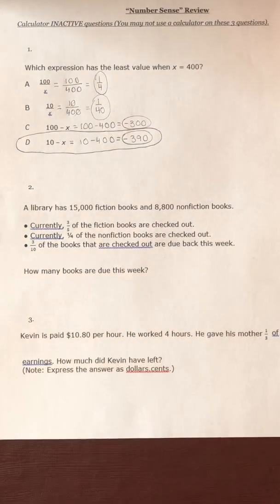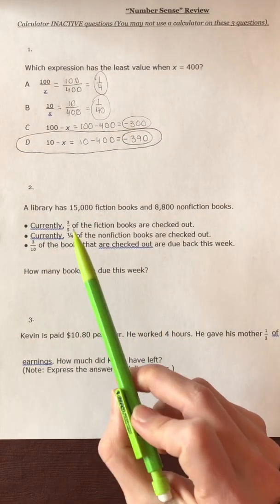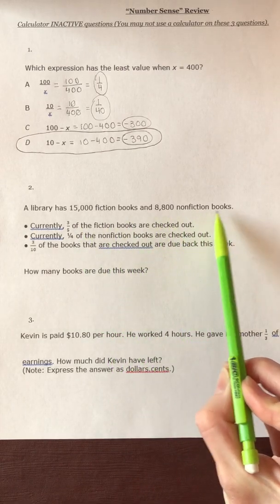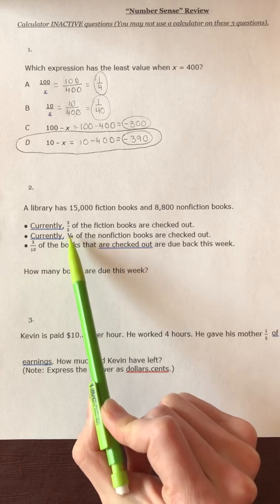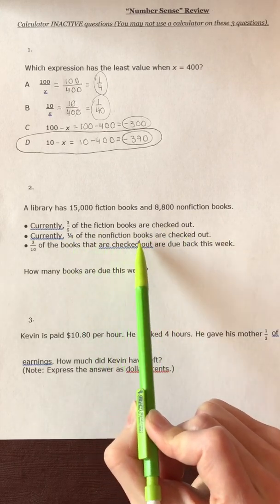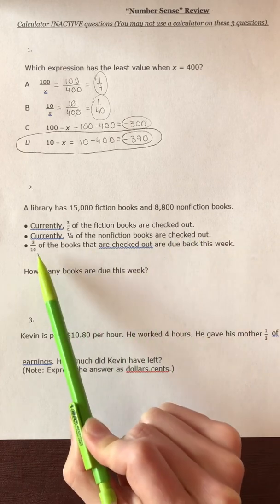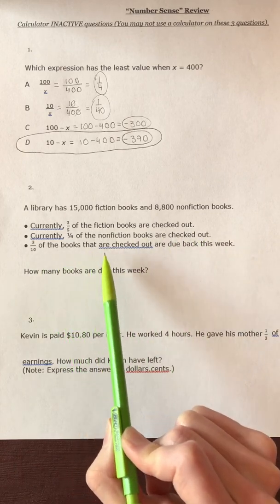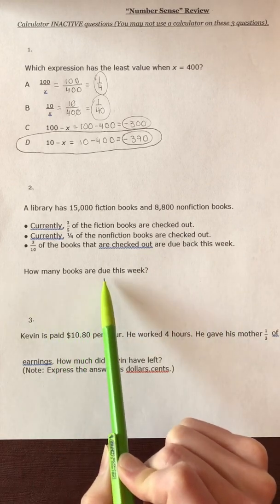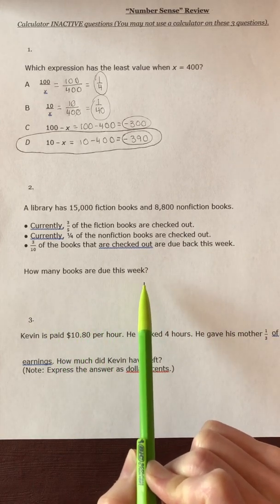Okay, number 2 says a library has 15,000 fiction books and 8,800 nonfiction books. Currently 3/5 of the fiction books are checked out. 1/4 of the nonfiction books are checked out. Then it says 3/10 of the books that are checked out are due back this week. How many books are due back this week?